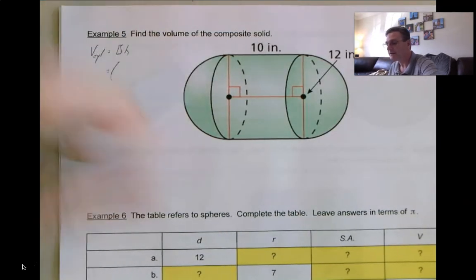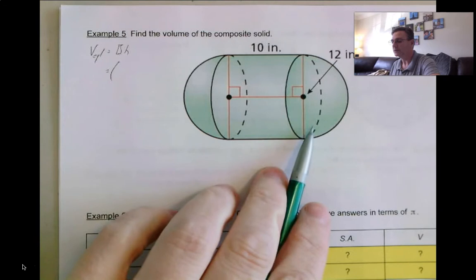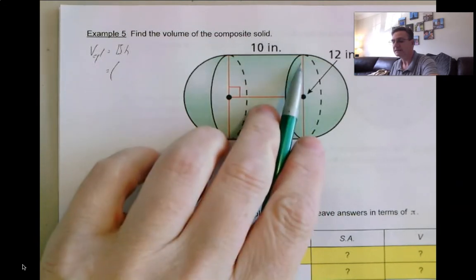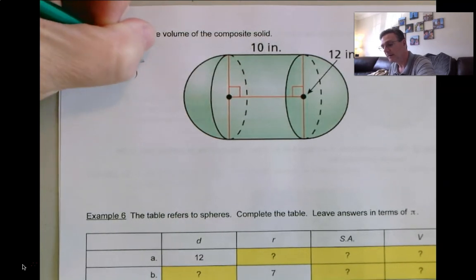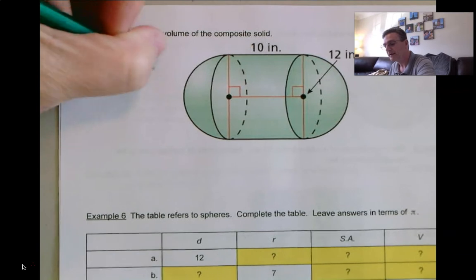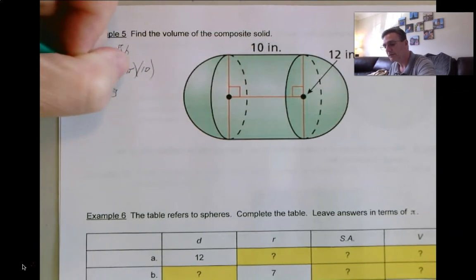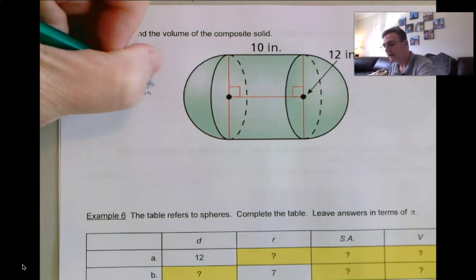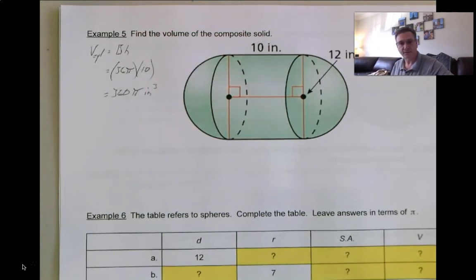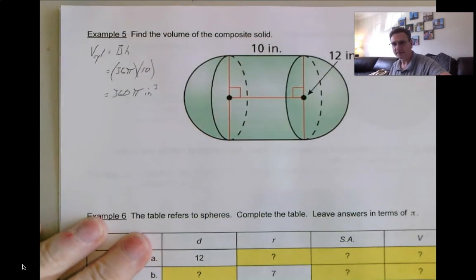The diameter is 12, so the radius is 6. So the area of the base is 36 pi, and the height is 10. So we have 360 pi cubic inches. That's the volume of the cylinder.